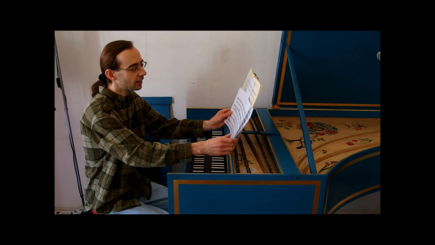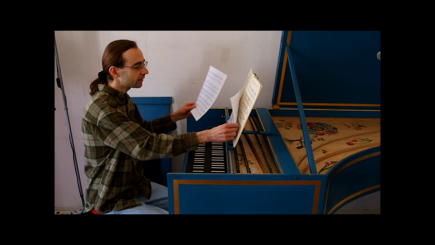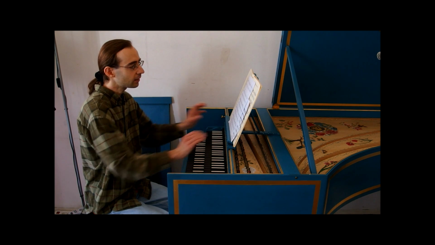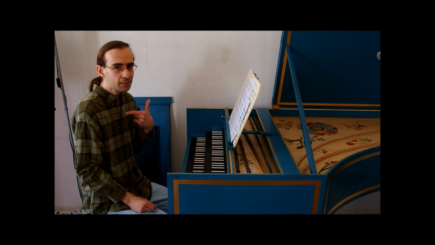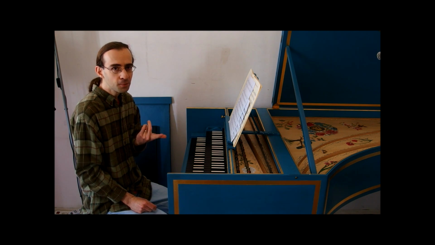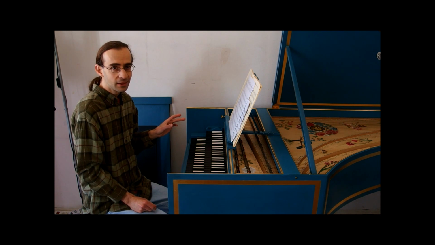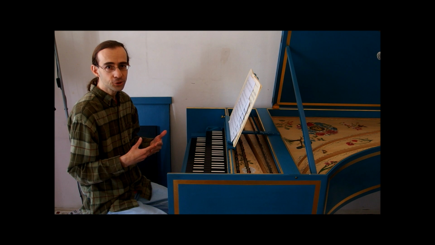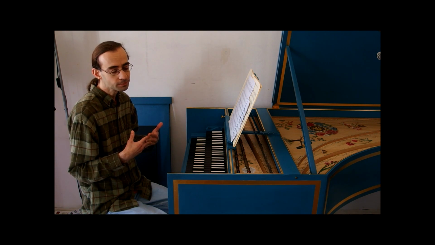The next piece that I wanted to demonstrate is a piece now in the key of C minor. This is a sarabande by Geoffroy, and of course C minor creates the problem of having to deal with the wolf, because E flat and A flat are part of the key signature, and we don't really have an A flat, we have a G sharp.